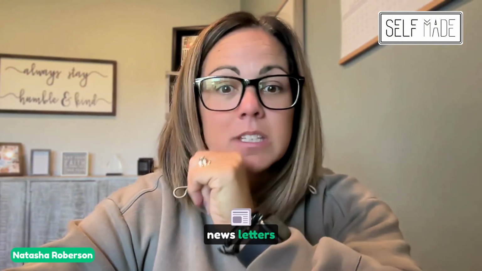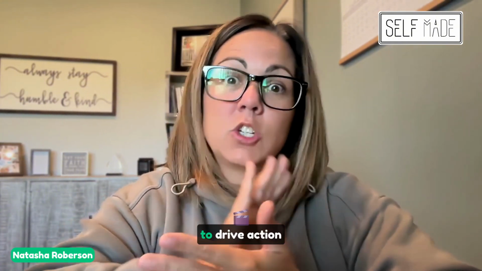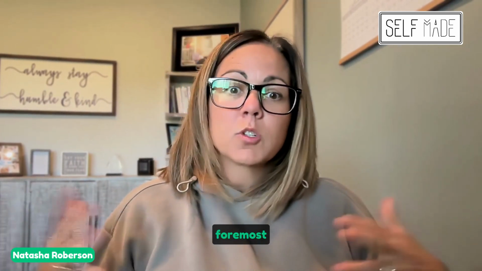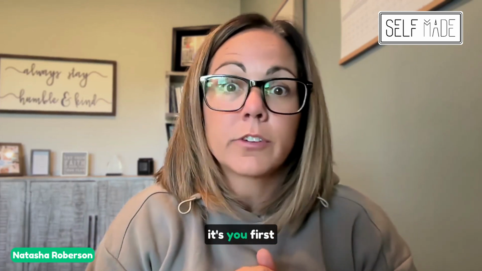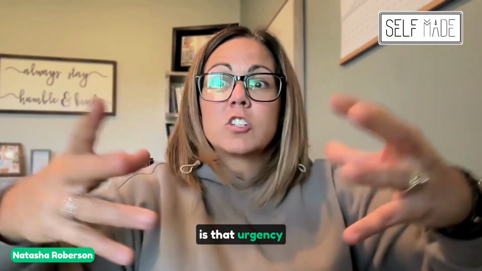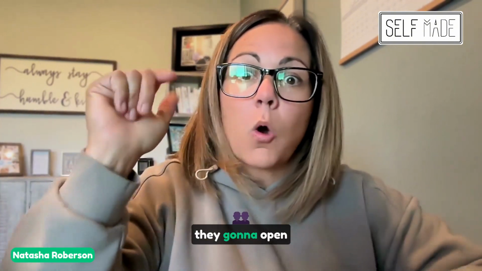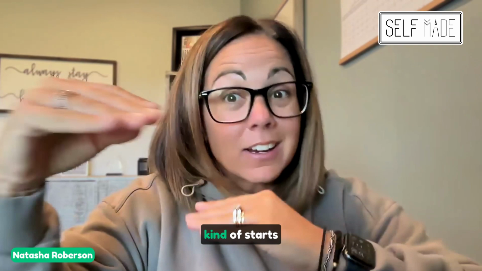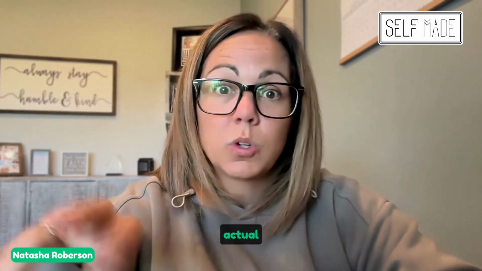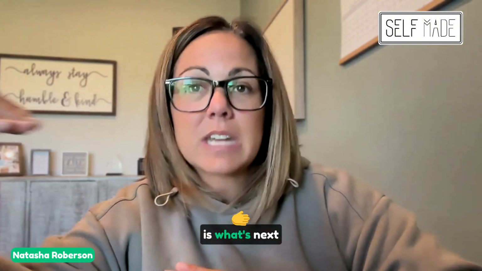When it comes to emails and newsletters, you definitely want to drive action, like open this email, click through to the website, or make this purchase. First and foremost, with newsletters or emails, you first got to get them to open. So your subject line is that urgency, that excitement, that why are they going to open it. Your call to action kind of starts at that subject line because it has to be intriguing enough for them to open it.